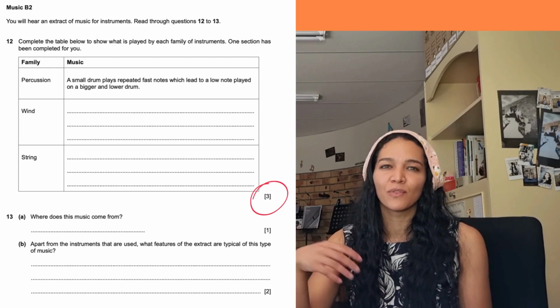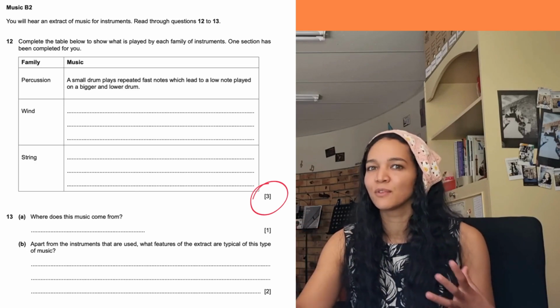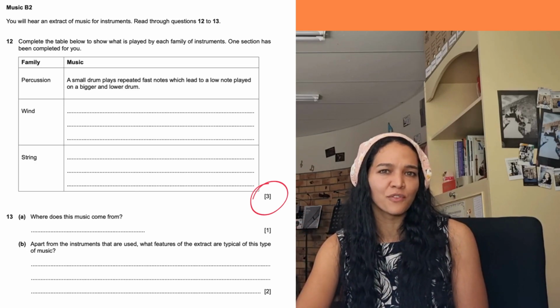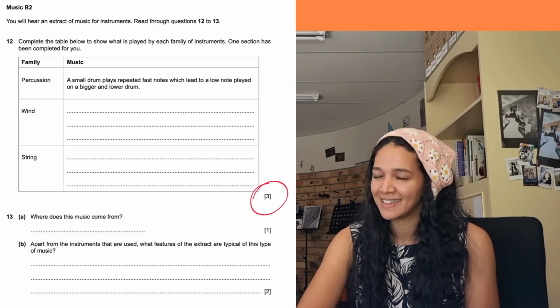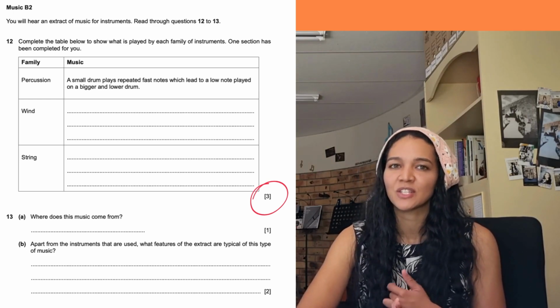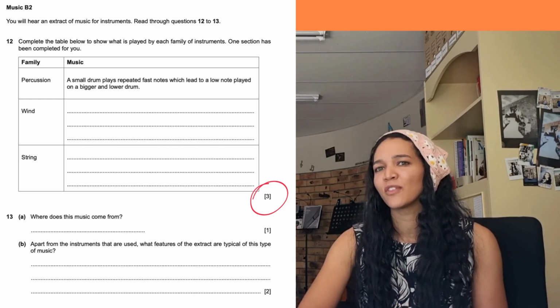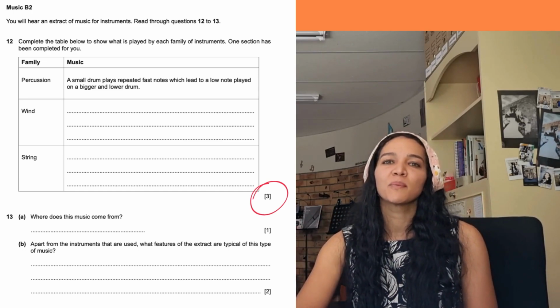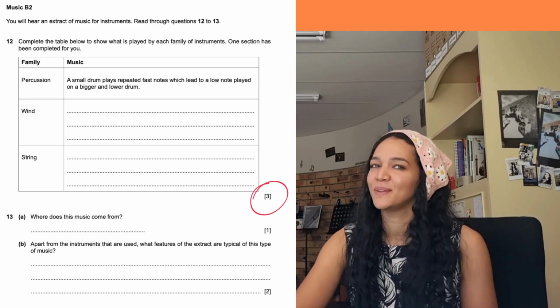Because like I said before, this type of questioning, the whole table format, does throw candidates off. So let's make sure we have more facts here, at least 1 more than the mark allocation, rather than less facts, or rather than just 3, so that we can actually make sure that we get 3 marks out of 3 over here.